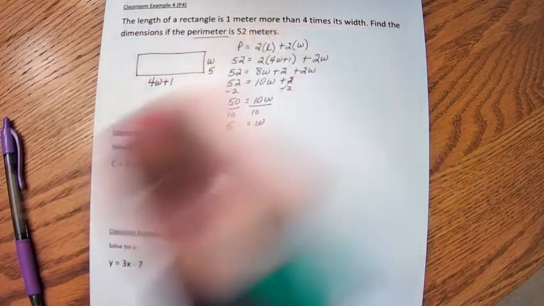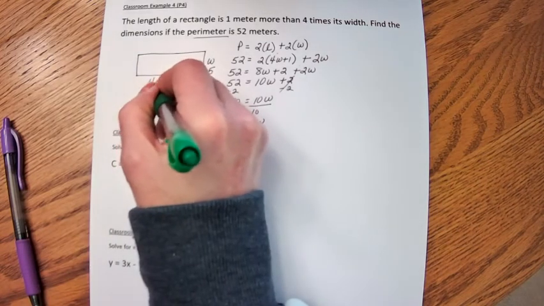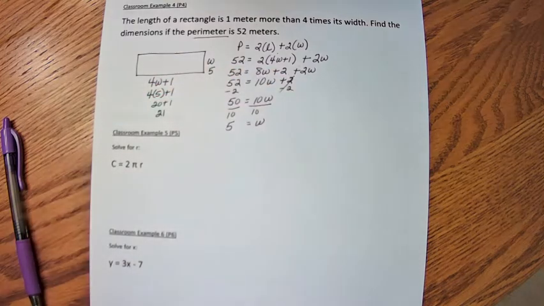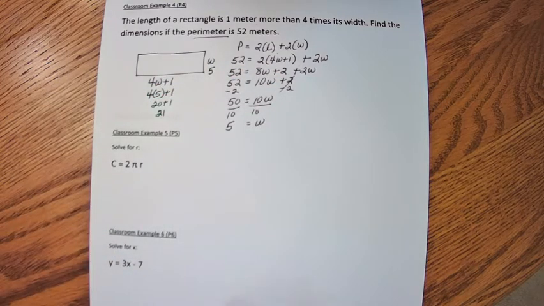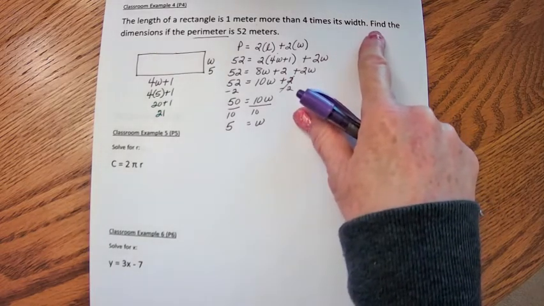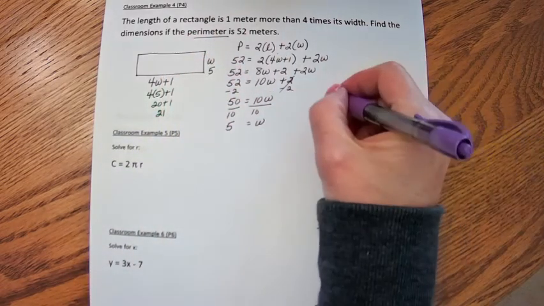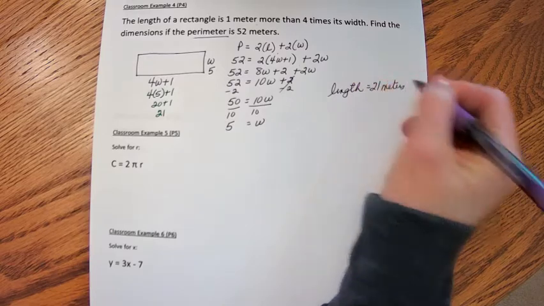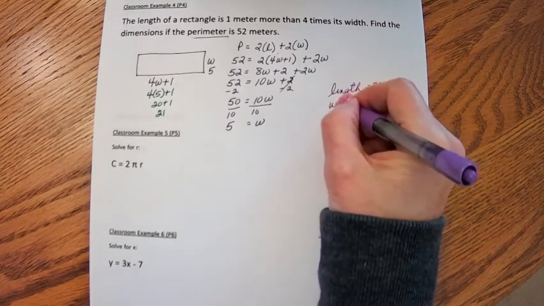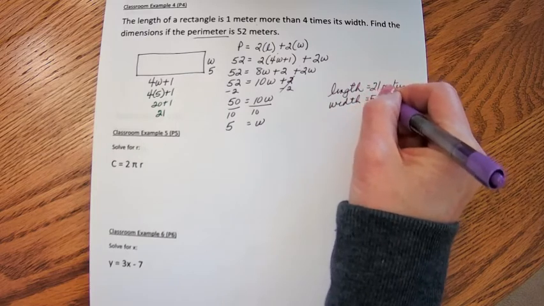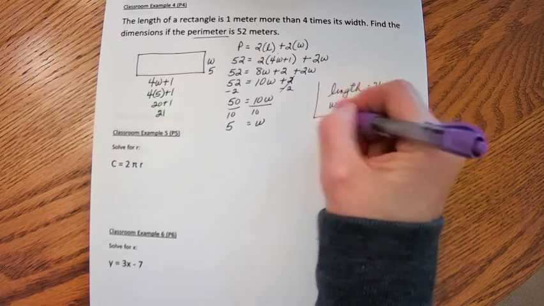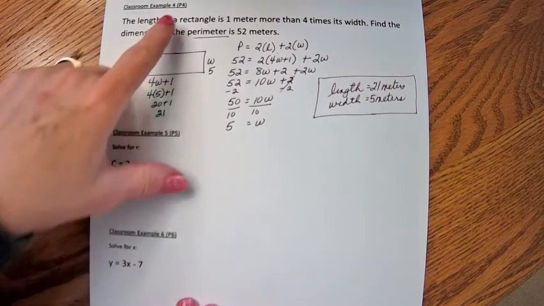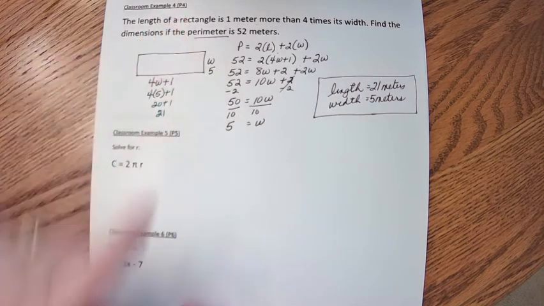So if my width is 5 meters, 4 times 5 plus 1, 20 plus 1, that means my length is going to be 21 meters. And you go back to the problem, what did they ask for? They asked for us to find the dimensions. They want the length and the width. So we're going to say our length is 21 meters. Pardon, and our width is 5 meters. And remember to use your units. So now you're going to try practice 4.